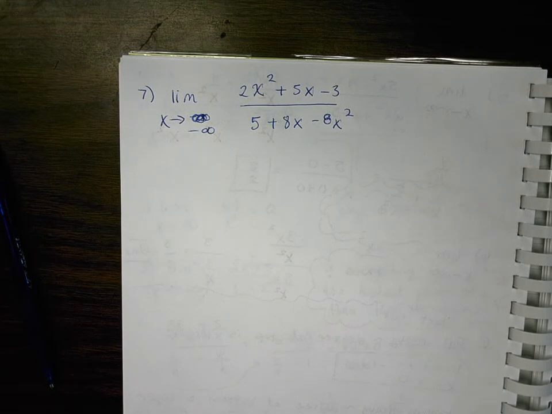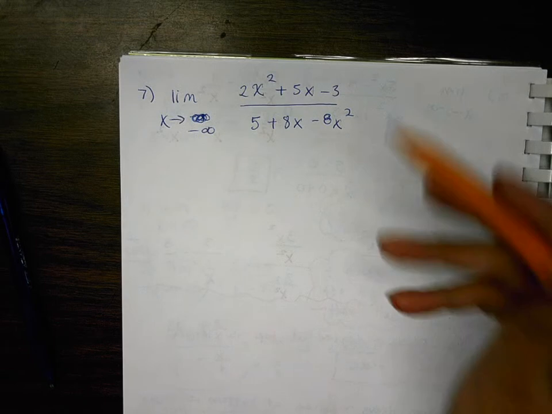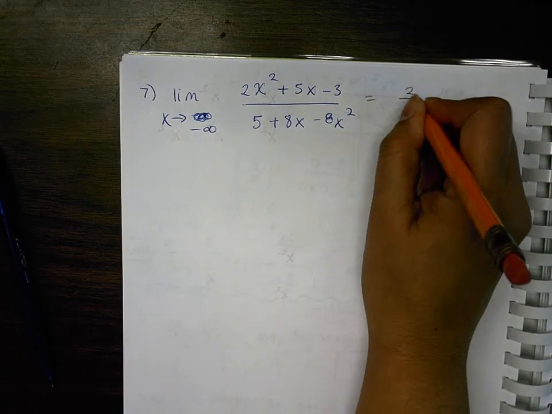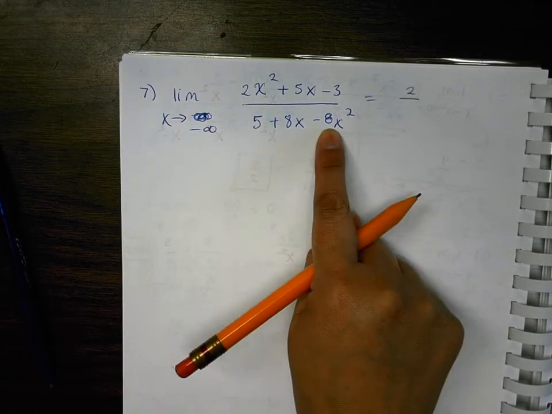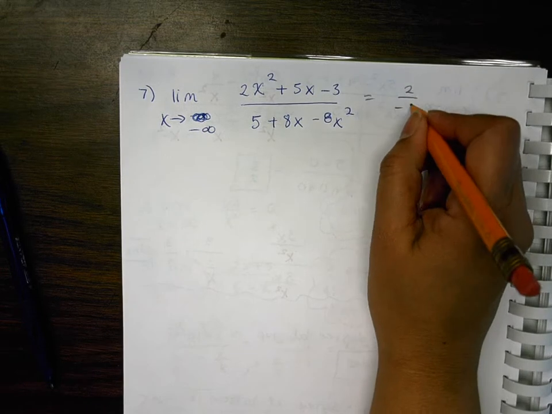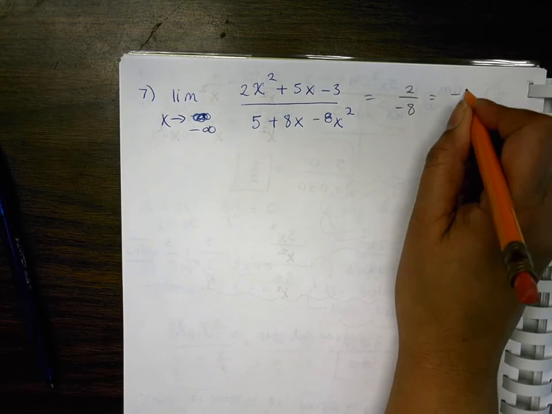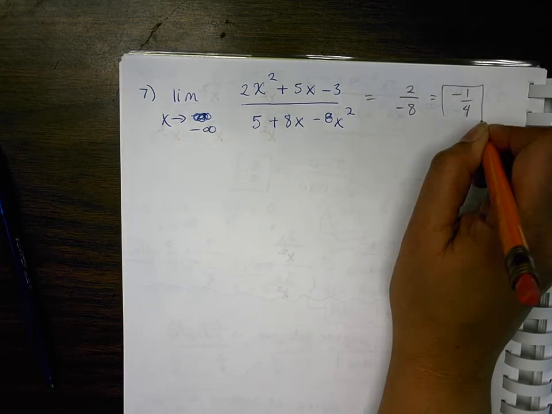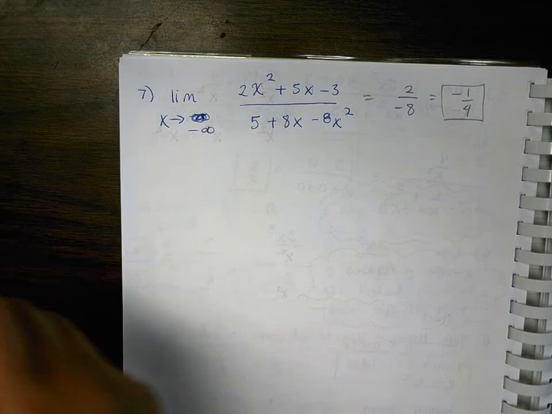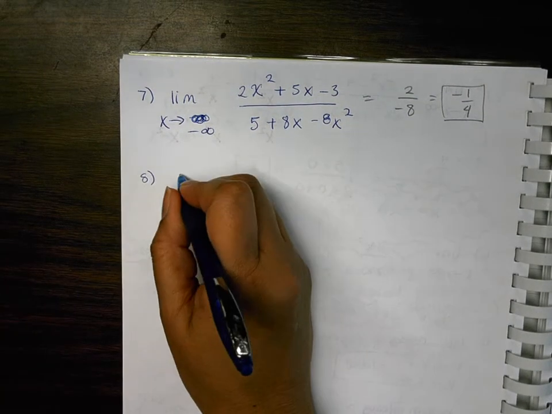So when you have these, instead of doing all the steps that we've done, you look, is it top heavy, bottom heavy, or the same? And when it's the same, look at your notes for now. If you don't remember, what do we do when it's the same? The leading coefficients of the top and the bottom. What's the leading coefficient of the top? 2. So it's 2 over, what's the leading coefficient of the bottom? -8, not 5. So 2 over -8 reduces to negative 1/4. All right. Like the shortcut?